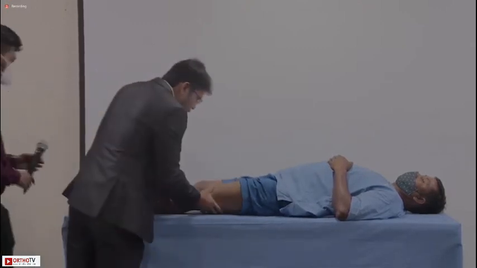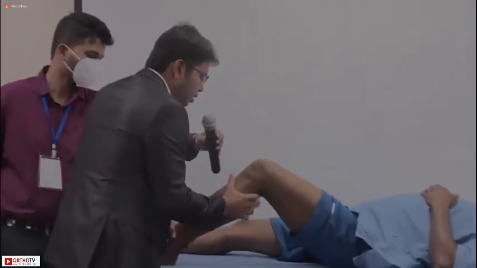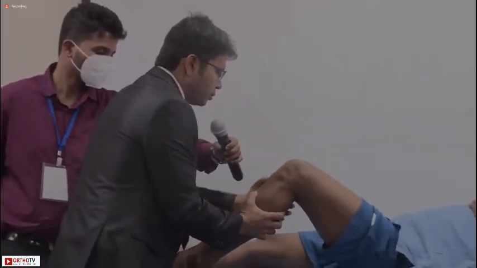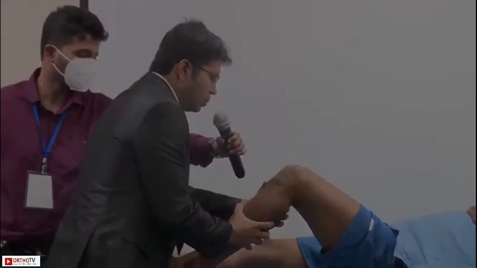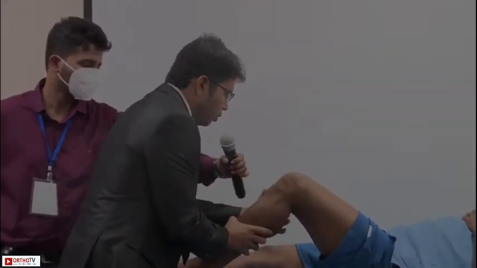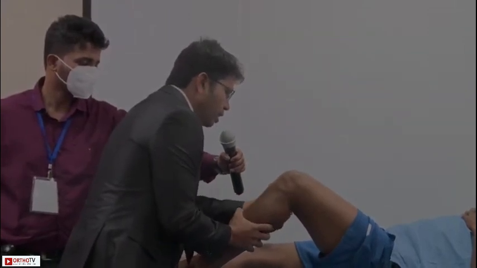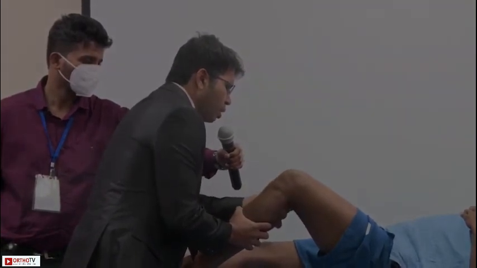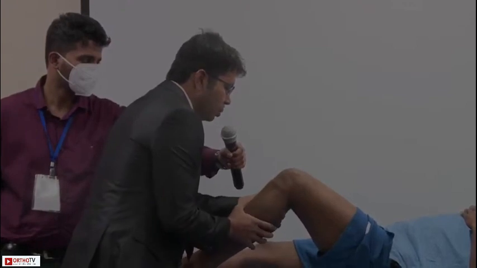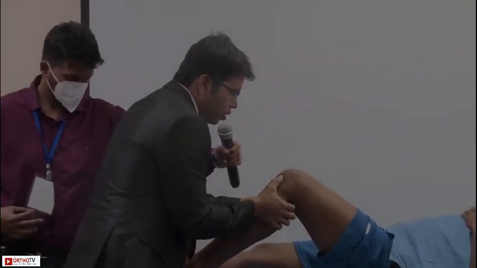So in palpation, I should check for the medial joint line. I proceed from the proximal part of the tibia, that is the bone part, and we reach till the joint line. So here is the medial joint line. I can check the patient's face. He is not having any tenderness on the medial joint line. The same on the lateral joint line. He is not having any tenderness on the lateral joint line too.